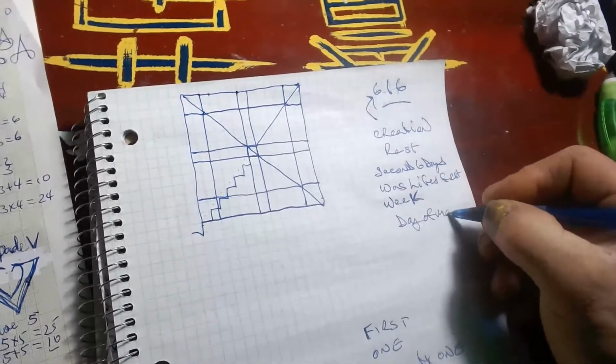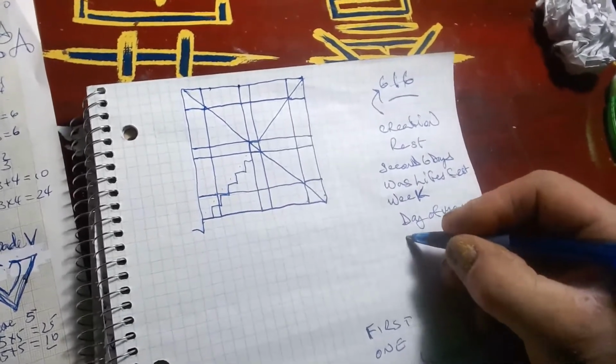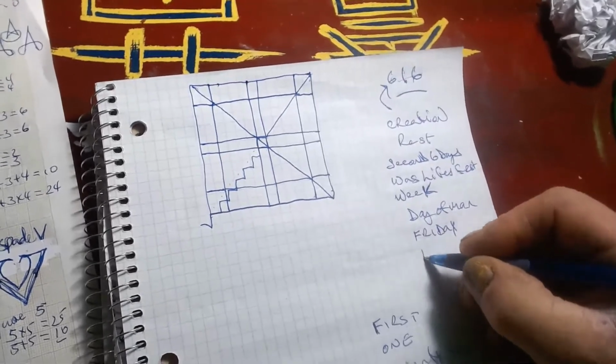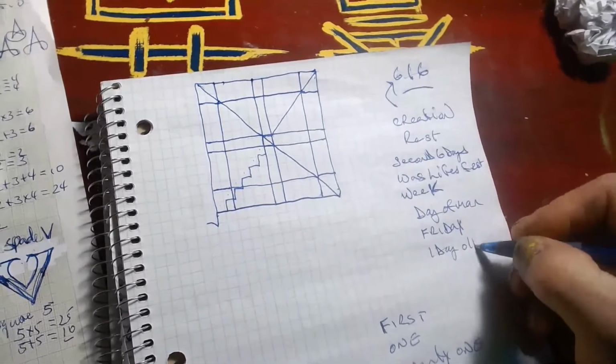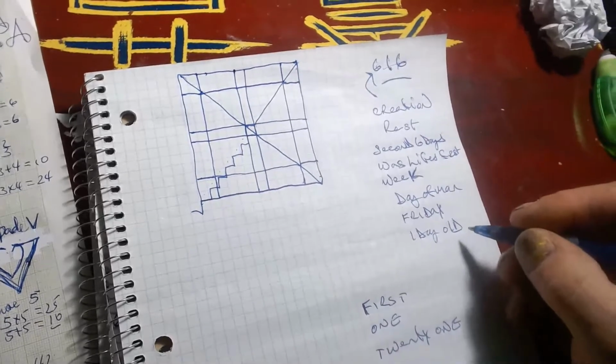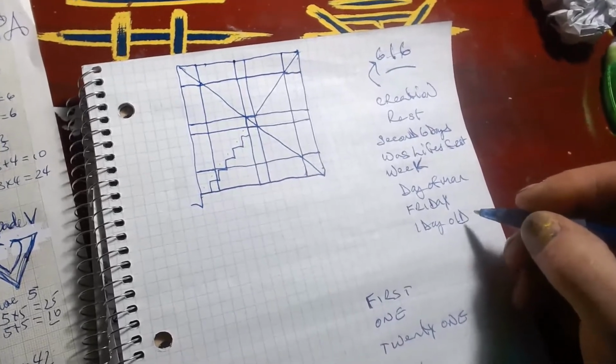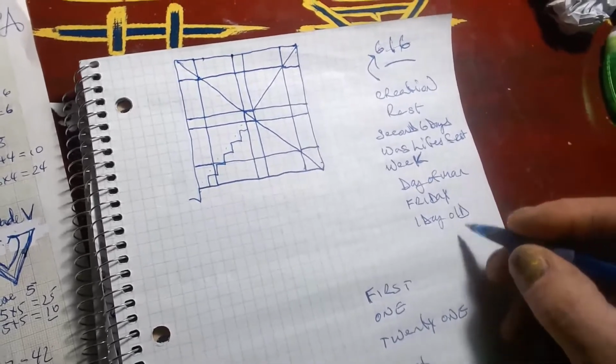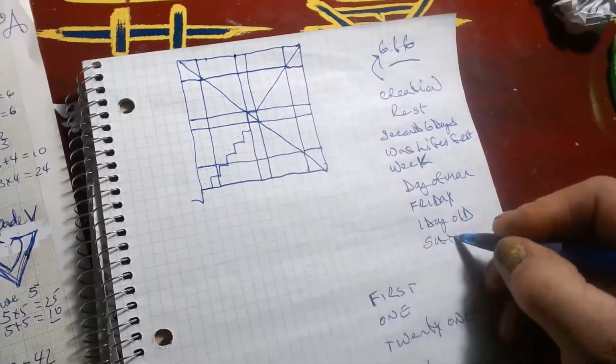Day of man is Friday. Friday the egg. Let's fry the egg. So it's 1 day old. Don't forget, we're going to have to look at that chicken's life. We want to know how long it takes for the egg to come out, like 21 days and 8 days. Day of man, 1 day old Saturday.